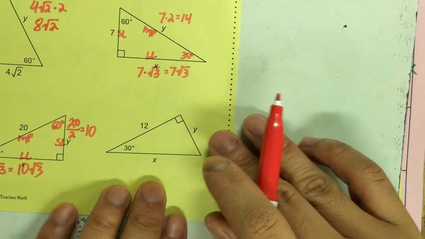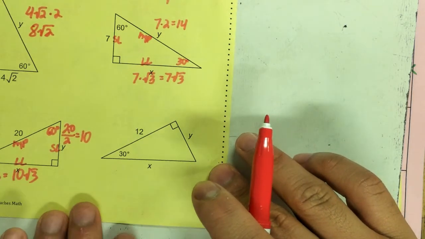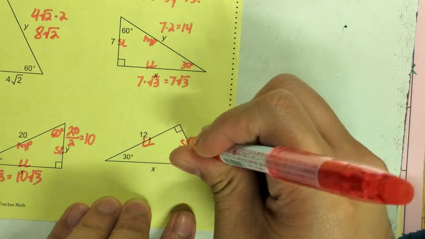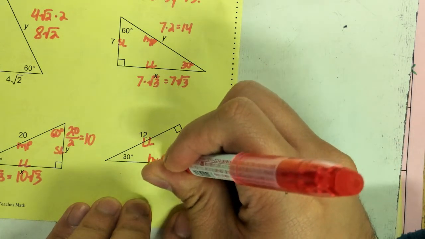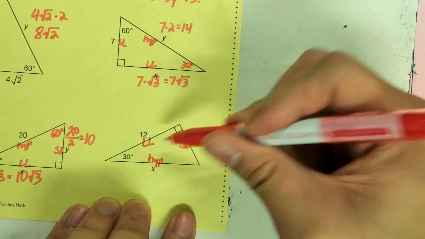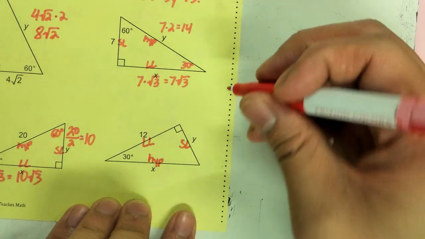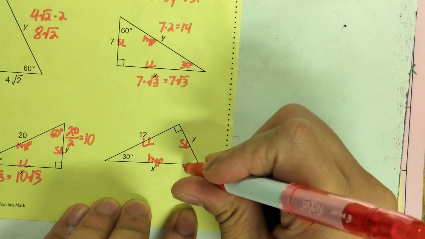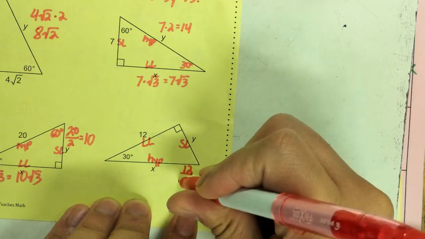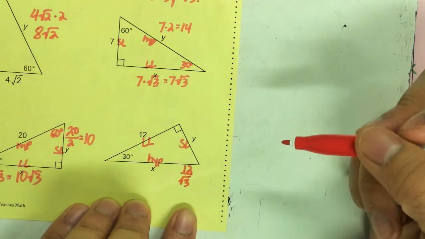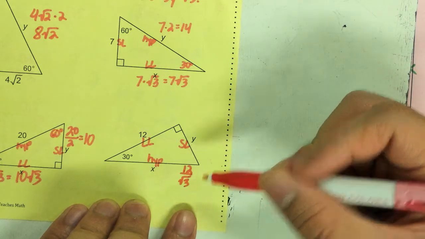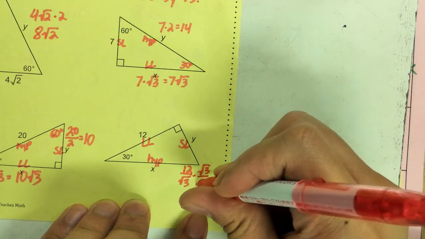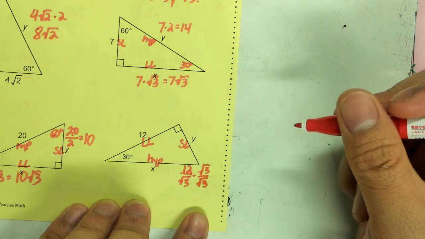So this 12, when your triangle goes sideways, be sure you're still identifying correct sides. This is your long leg, y over here is short leg, x at the bottom is your hypotenuse. Going from long leg to short leg, we divide by a square root 3. And I'll write that off to the side here because I need more room. 12 divided by square root 3. Uh-oh, we have a radical in the denominator. We don't want that. So to get rid of the radical, we multiply the top and the bottom by that square root number.